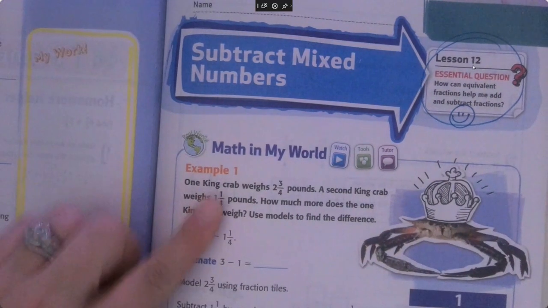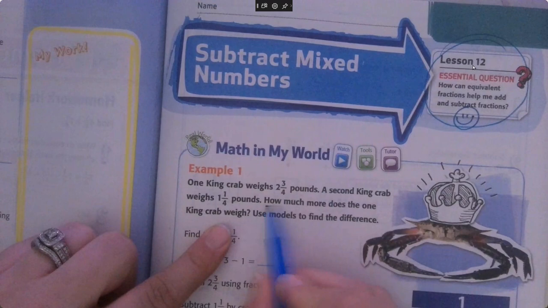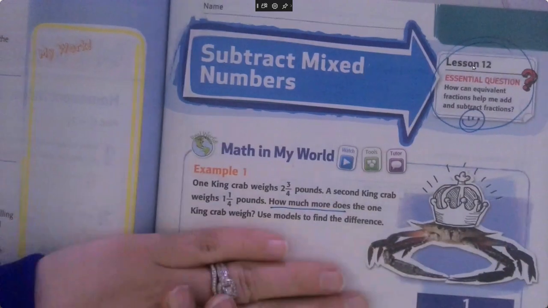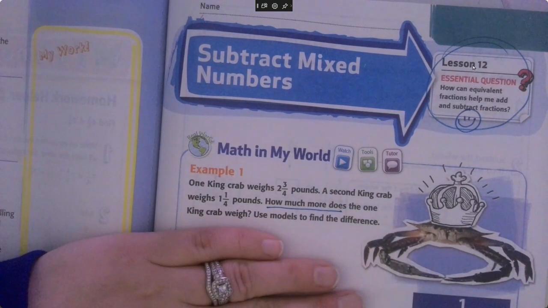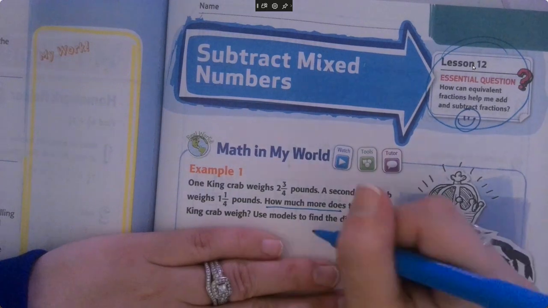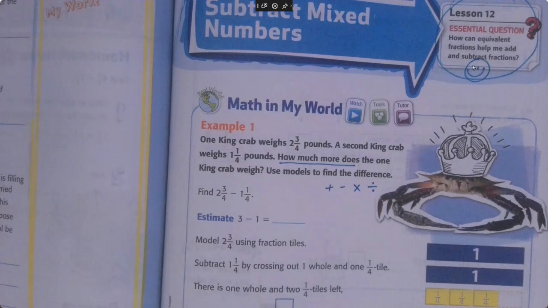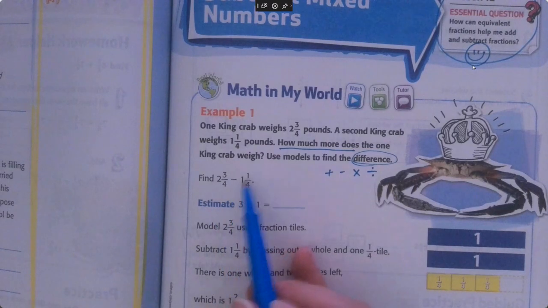Example 1. A king crab weighs 2 3/4 pounds. A second king crab weighs 1 1/4 pounds. How much more, look at that vocab, does the one king crab weigh? So if we weren't looking at the problem in our book, we would want to use this vocabulary to indicate which operation, right? Add, subtract, multiply, or divide. Use the models to find the difference, another key vocabulary term. So find 2 3/4 minus 1 1/4.